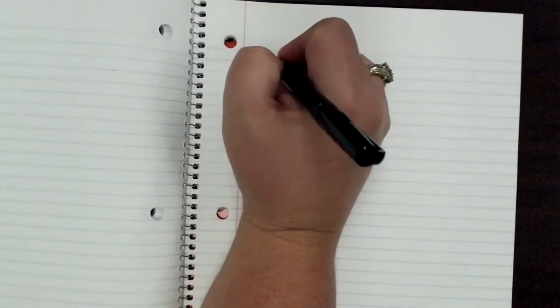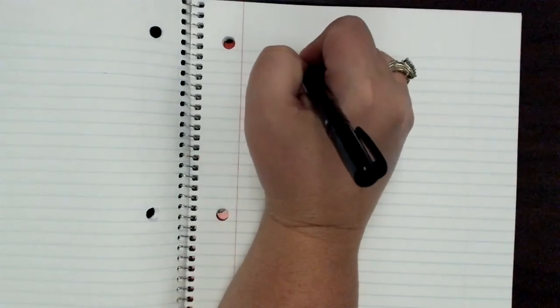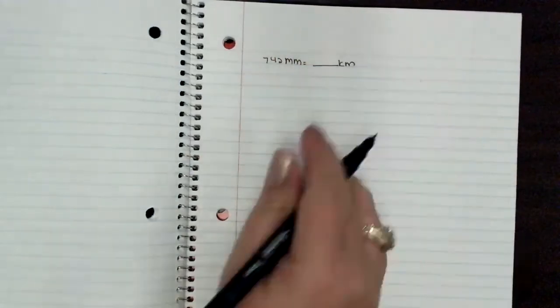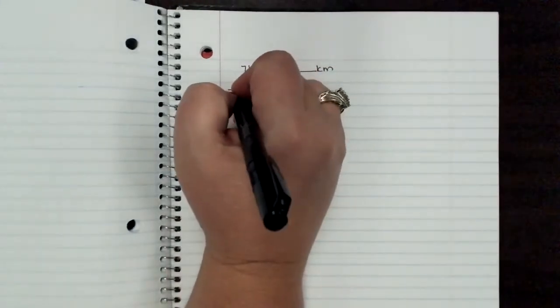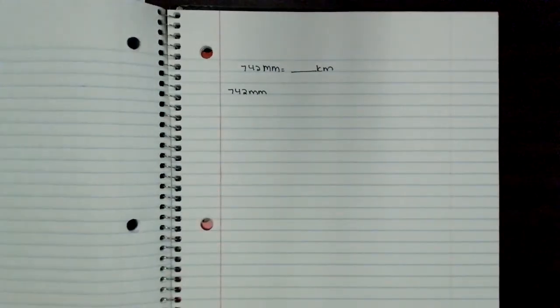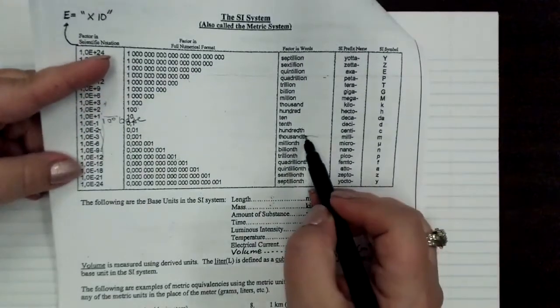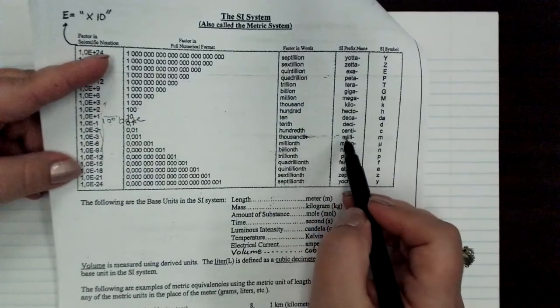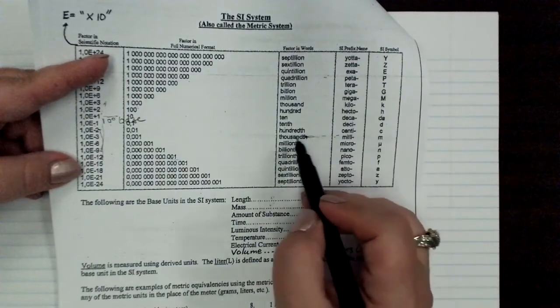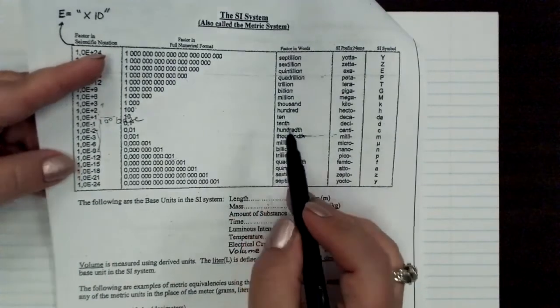So let's go back and look at that one that we did at the very beginning, where it was 742 millimeters, and we wanted to know how many kilometers that would be. Once again, I start with my given, which is 742 millimeters. Then I need to find a way to get to kilometers. So I go over here and look at my chart. And right here, milli tells me thousandth. That means that there's 1,000 millimeters in a meter. Okay, 1/1000th is what a millimeter is, so it takes 1,000 of these to equal 1 meter.